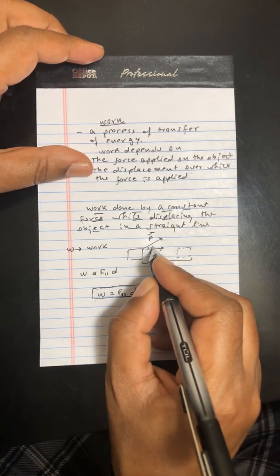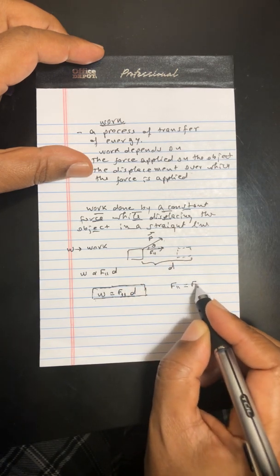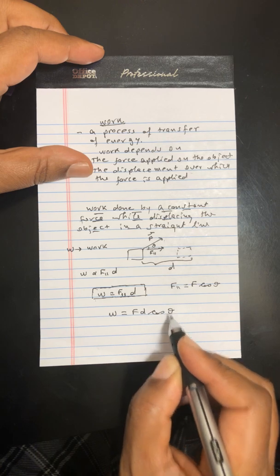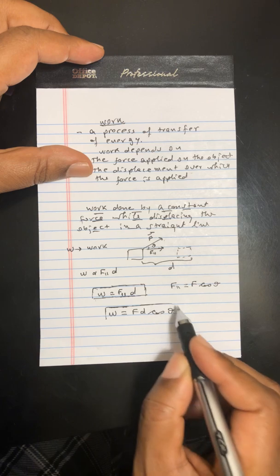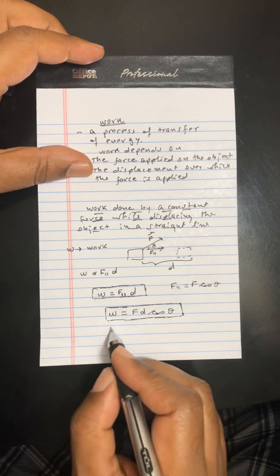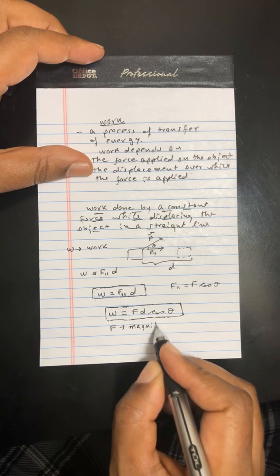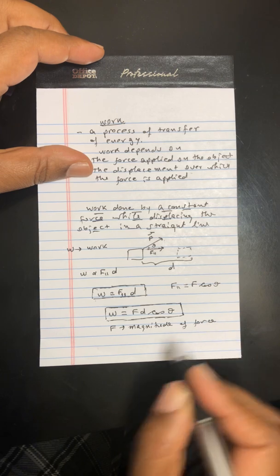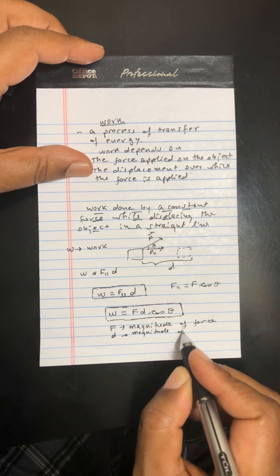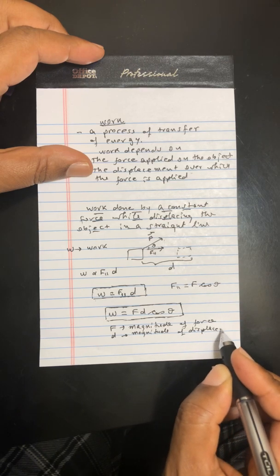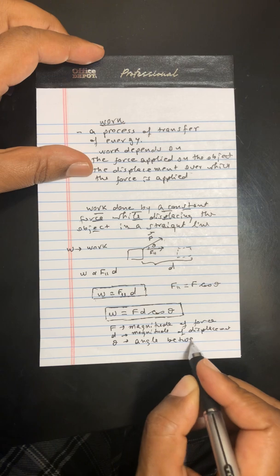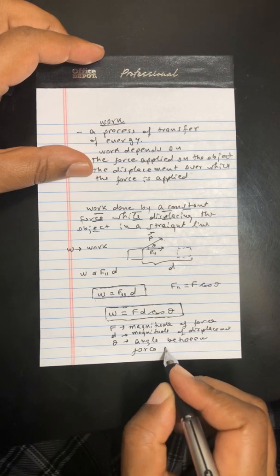Now if this angle is theta, of course, F parallel equals the magnitude of the force times cosine of theta. So with that, we have this form for the work done: W equals F d cosine of theta. This is the formula for work for the case where the force is constant and the displacement is a straight line. In this formula, F is the magnitude of force, d is a distance, or you can say magnitude of displacement, and theta is the angle between force and displacement.